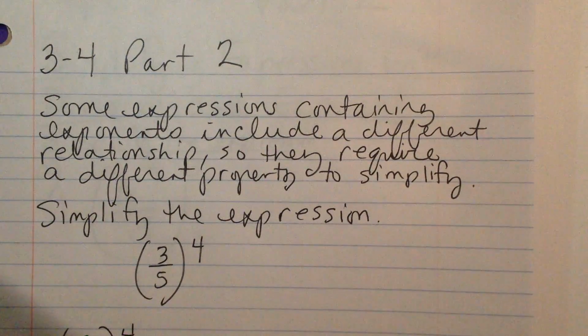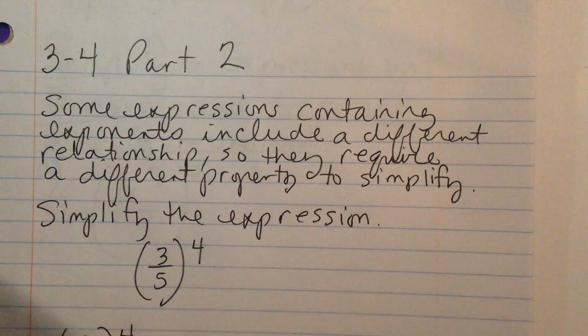Section 3-4, Part 2. Some expressions containing exponents include a different relationship, so they require a different property to simplify. Let's look at this problem. Simplify the expression 3/5 inside the parentheses raised to the higher power of 4.